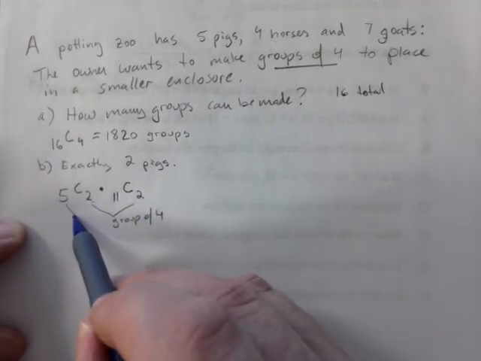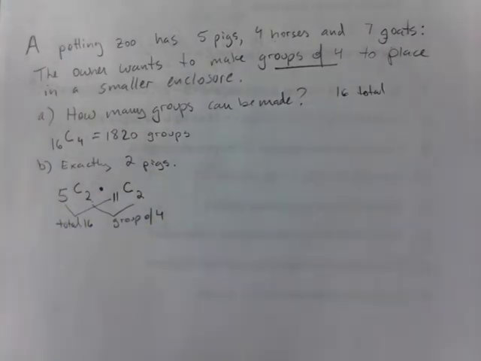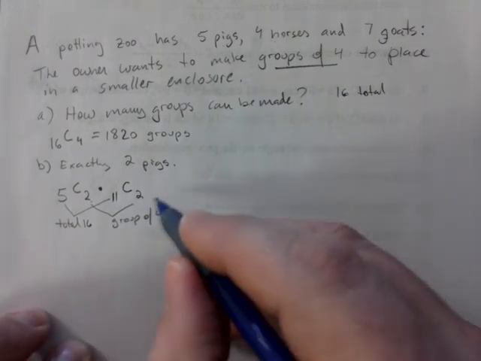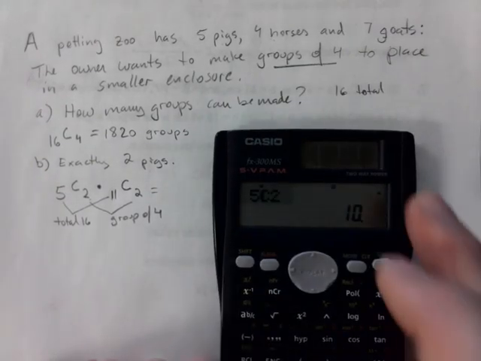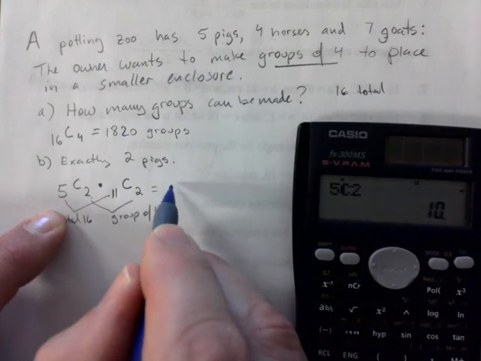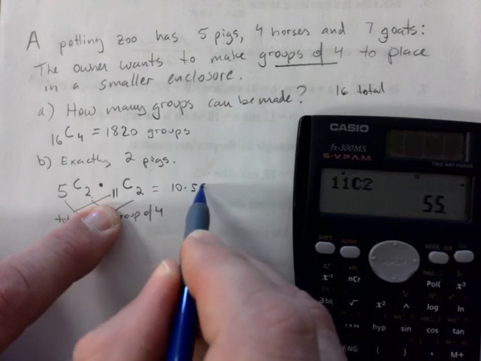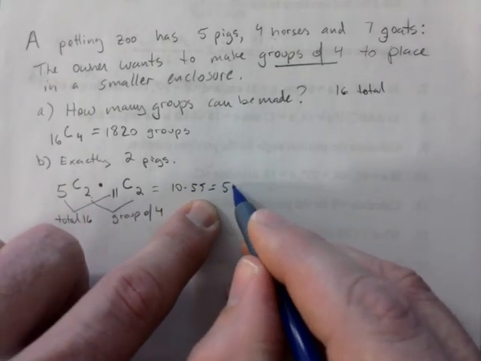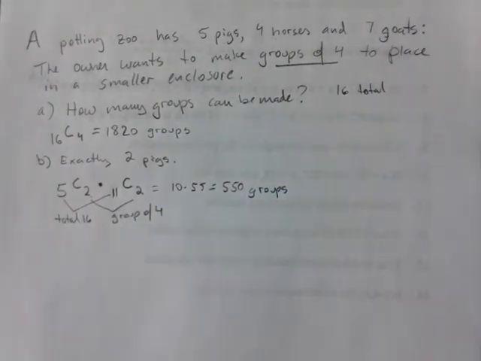And watch this, I'm going to combine these two and say this is my total. Total is 16. So you have to fulfill the requirement of my group, and you have to fulfill the requirement of the total, all right? So what would this be? 5 choose 2 is 10, so it'll be 10 times 55. So that's 550, right? So this many groups would have exactly 2 pigs in them.